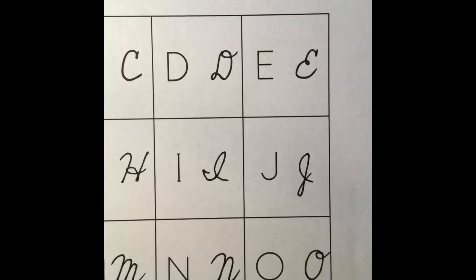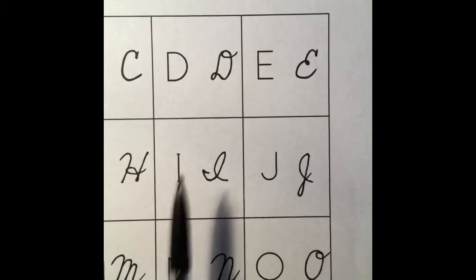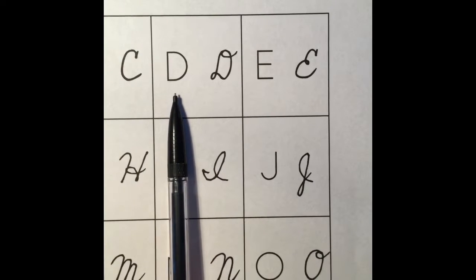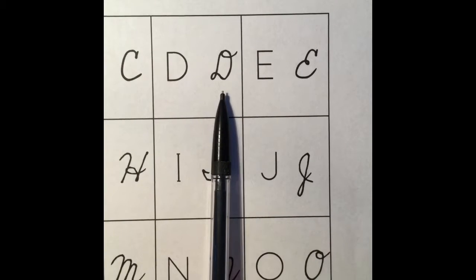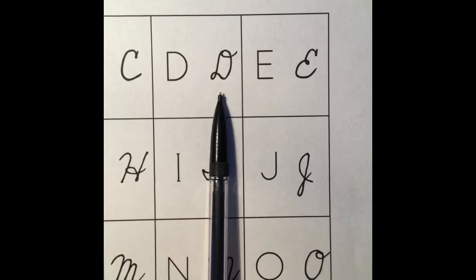Learning Cursive, Lesson 46, Capital D. The next two capitals, capital D and capital L, I call my looping letters, because if we look at capital D in print and capital D in cursive, the biggest difference is we added loops.